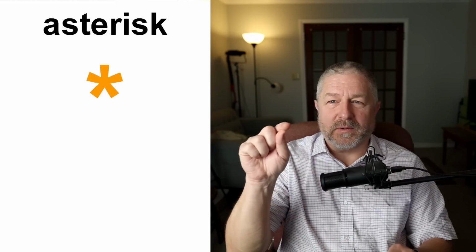An asterisk is also used just to highlight something, to make sure that people notice that it is there. So if you're saying asterisk, please note, the first aid station is located by the entrance. You might put that on some instructions, and it simply means this is important.